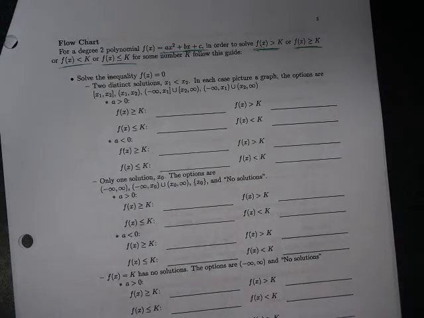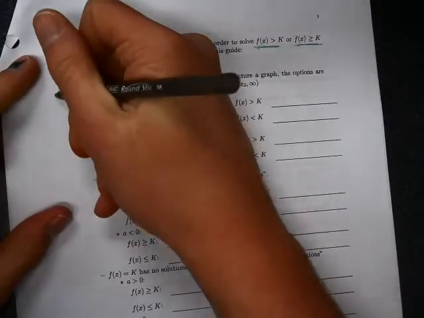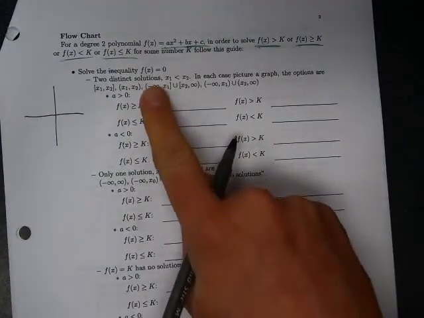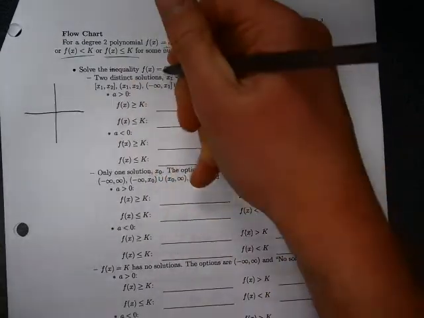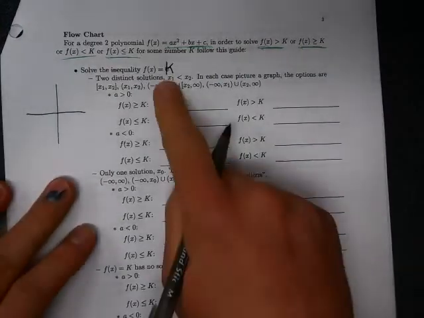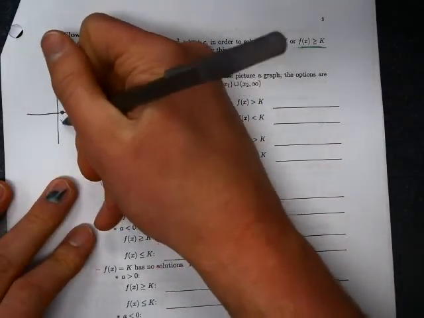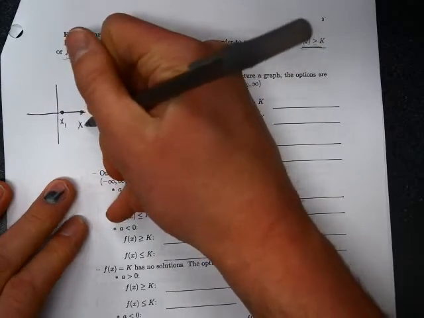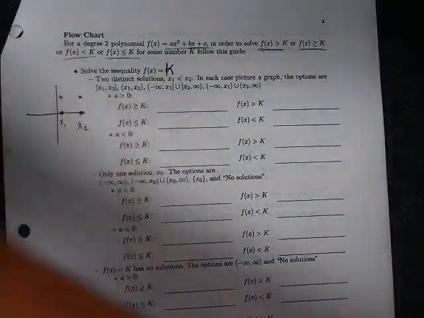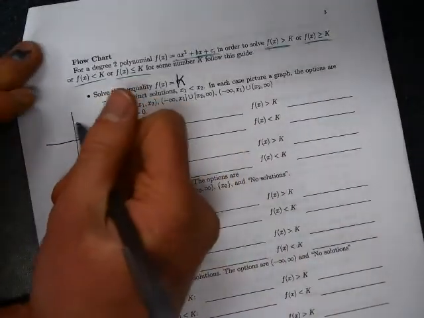So in the case that I want to do a little bit of color coding, did I not bring the colors and pens? I'll be okay. So there will be 3 cases. Either there will be 2 distinct solutions to f of x equal to k. Let's call them x1 and x2, and let's even say x1 comes before x2. So I know that this function will pass through y equals k at those 2 points.